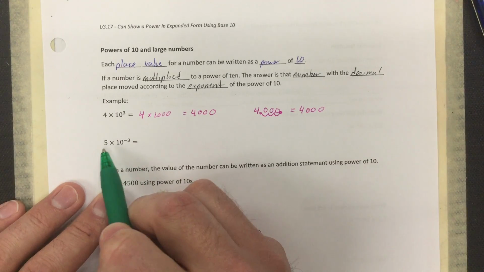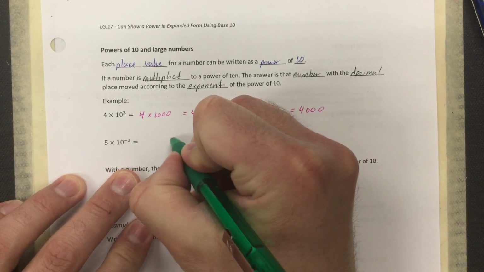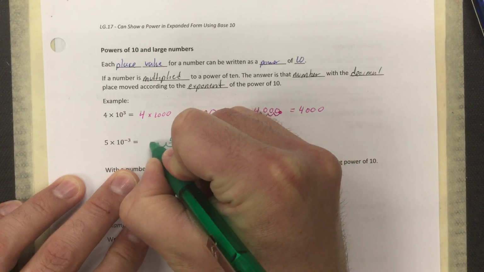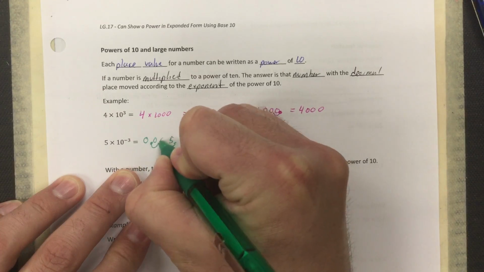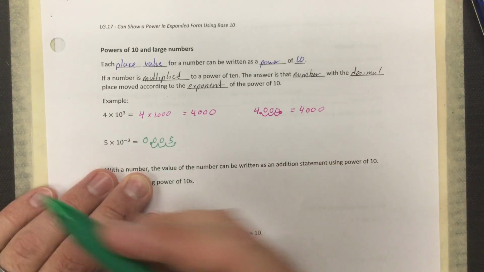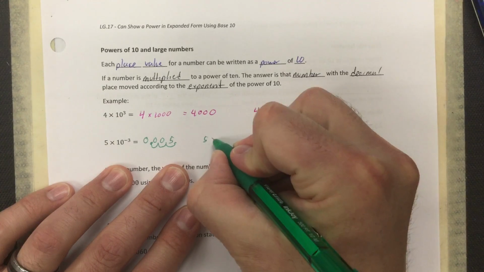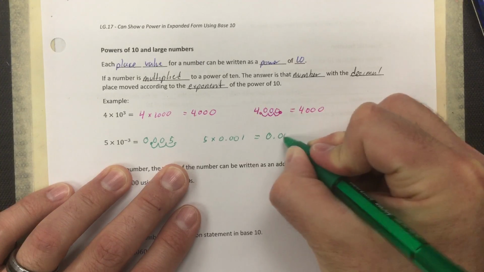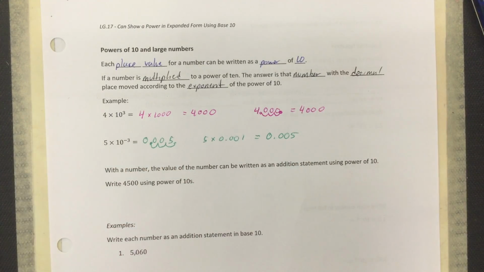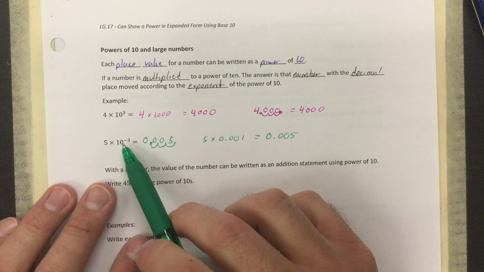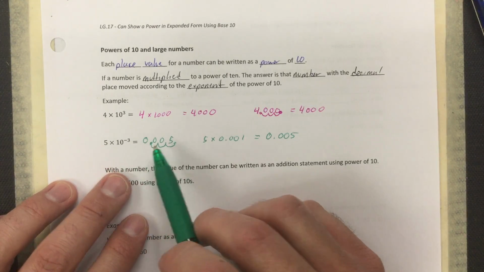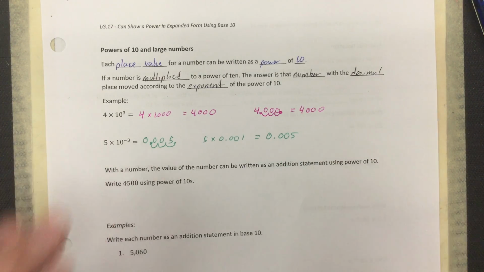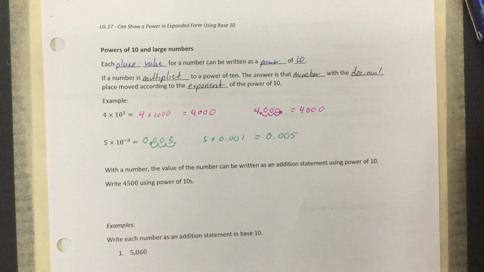If we're doing it with the negatives instead, 5 times 10 to the power of negative 3, this is going to take the 5 and it's going to move our decimal place over 3 spots, 1, 2, 3 right here, and so we're going to have 0.005. We move it over the other way. Remember, this is the same as 5 times 0.001, which again gives us 0.005. And if you do that with a calculator, you'll definitely get that. The 10 to the power of negative 3 moves that decimal place over. That means that this number is the same as 0.005, and that's where it's located.